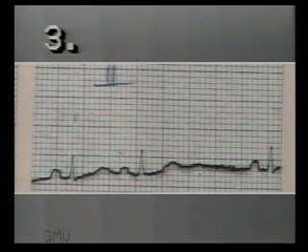Here is a premature beat with compensatory pause. The QRS structure is normal, so it is supraventricular. So study the P wave. It is upright but slightly different from the sinus P waves, so this is an atrial premature beat.